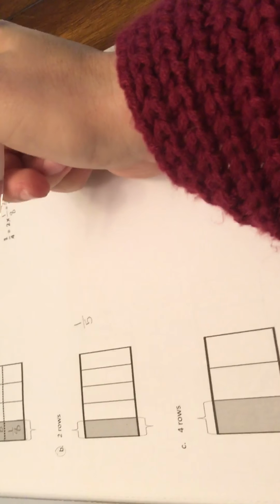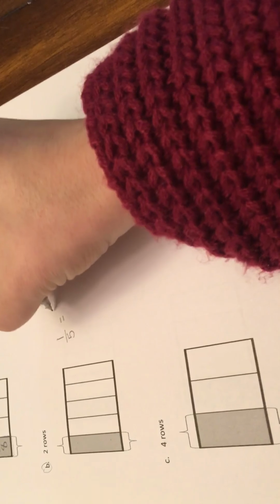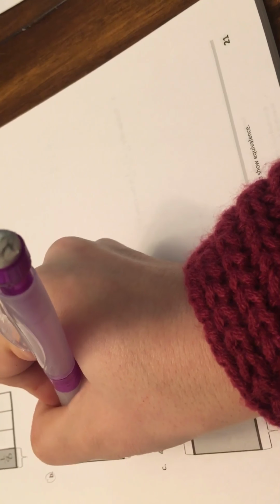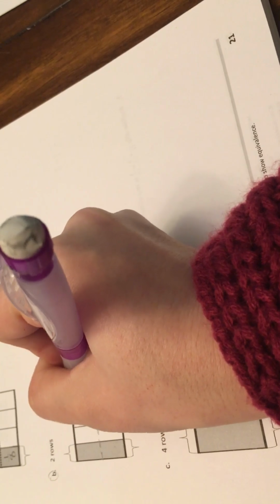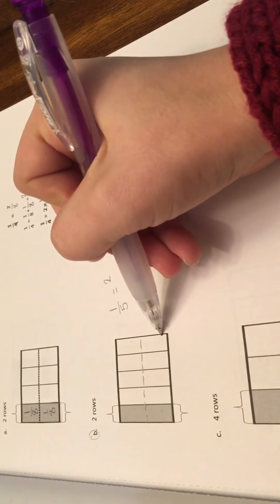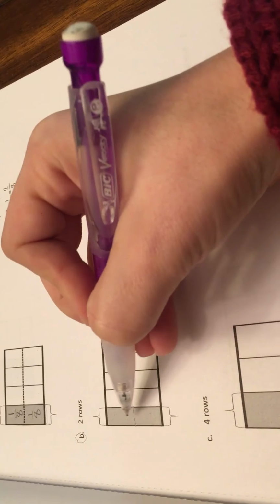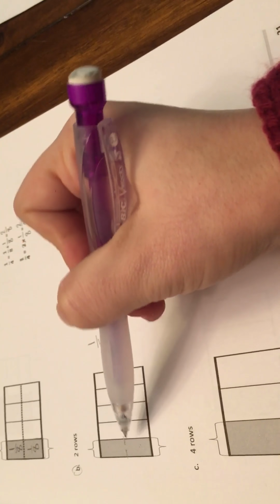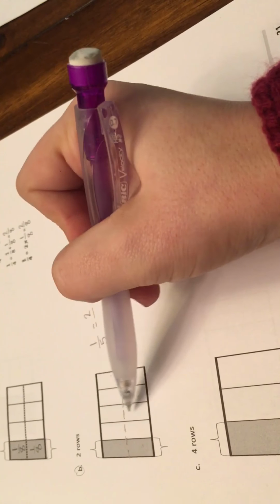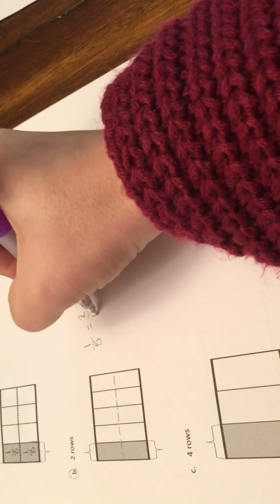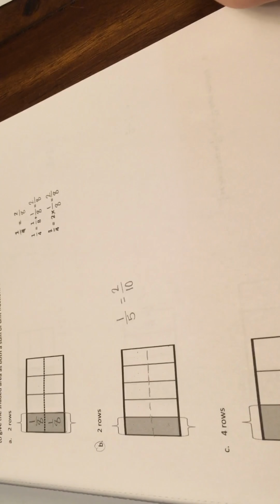So if I want 2 rows, then I need to partition or divide, decompose this fraction into 2 equal parts. So now I have 2 shaded, 2 out of how many? 1, 2, 3, 4, 5, 6, 7, 8, 9, 10. So 1/5 is equal to 2/10.